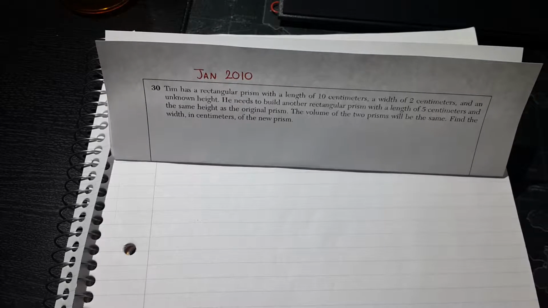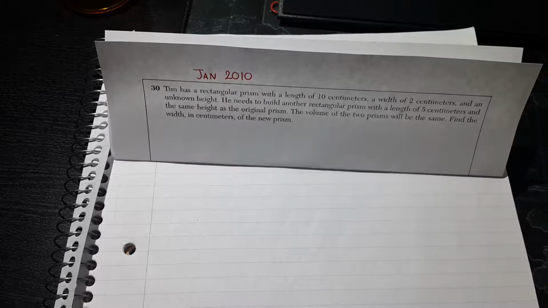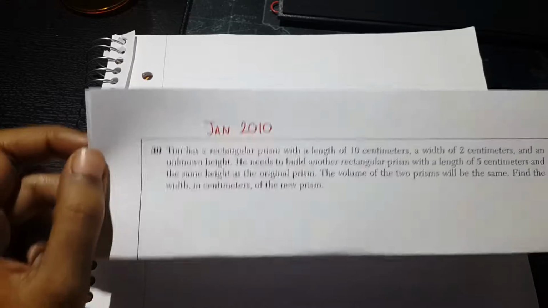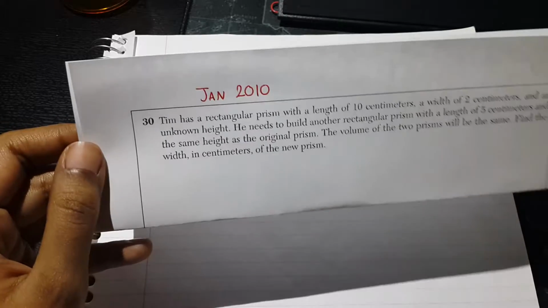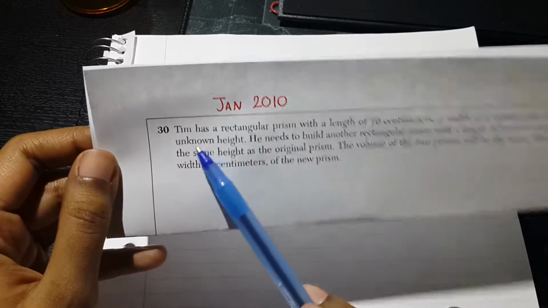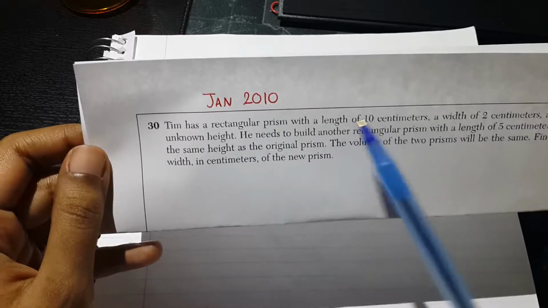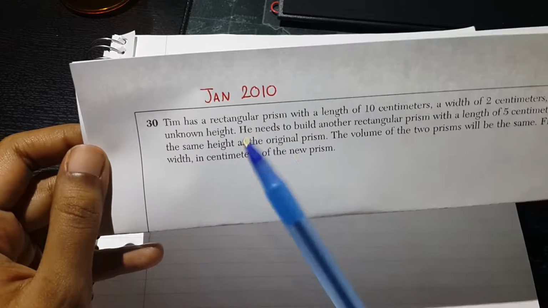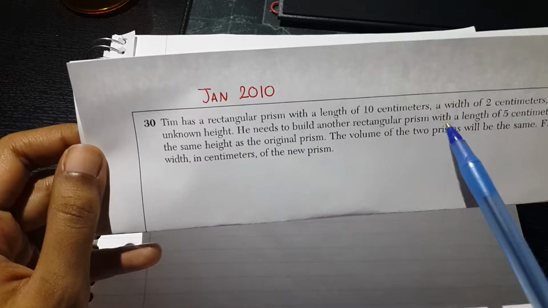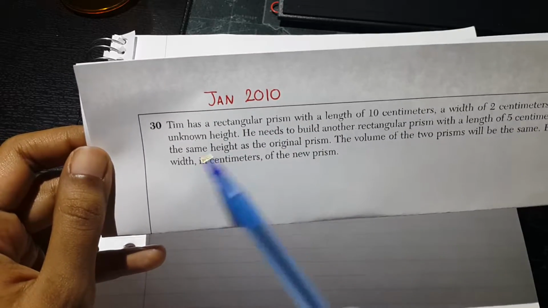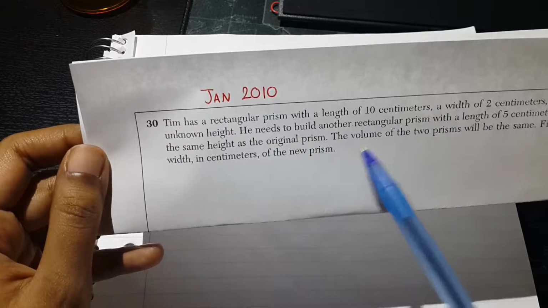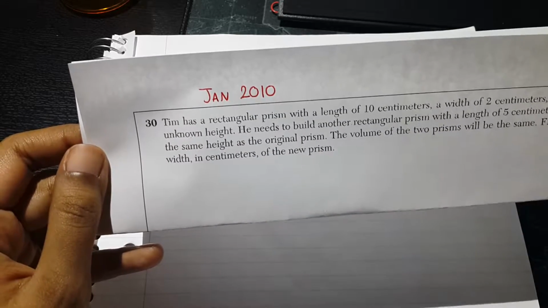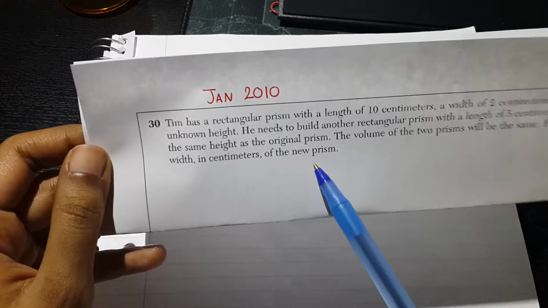Hey guys, so we're going over another volume type problem, this time involving rectangular prisms, and this problem is from the January 2010 geometry regions. It says the following: Tim has a rectangular prism with a length of 10 centimeters, a width of 2 centimeters, and an unknown height. He needs to build another rectangular prism with a length of 5 centimeters and the same height as the original prism. The volume of the two prisms will be the same. Find the width in centimeters of the new prism.